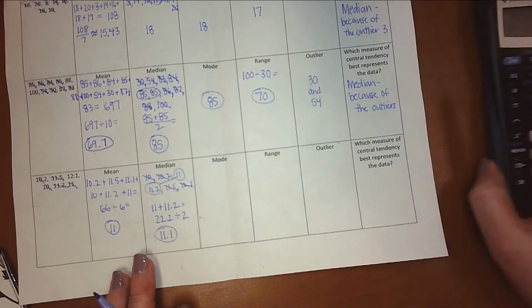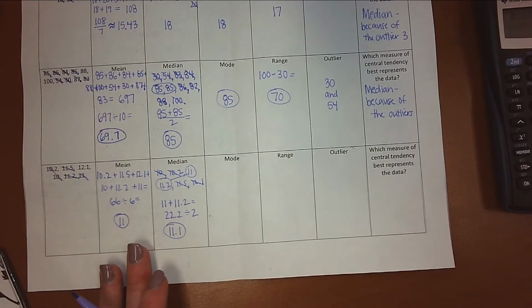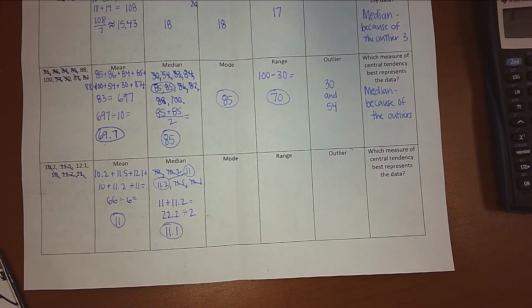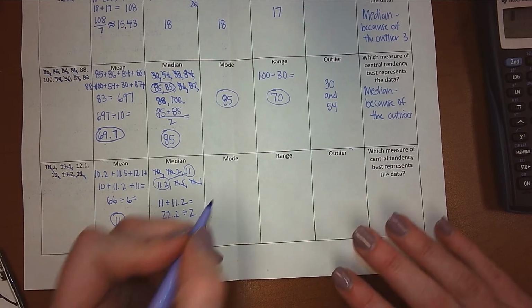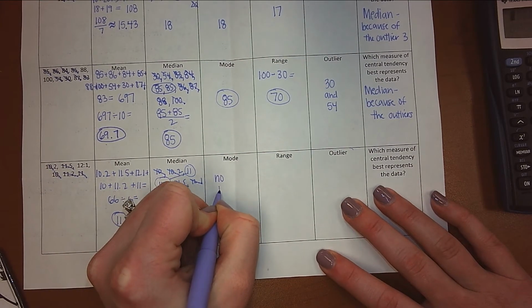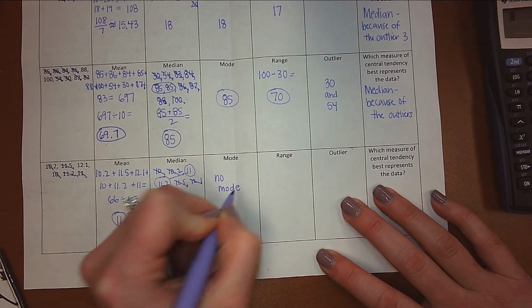A little higher than our mean, but not much. Our mode is the number that occurs the most often. In this case, there's not a single number that repeats. So in this case, we would say that there is no mode.